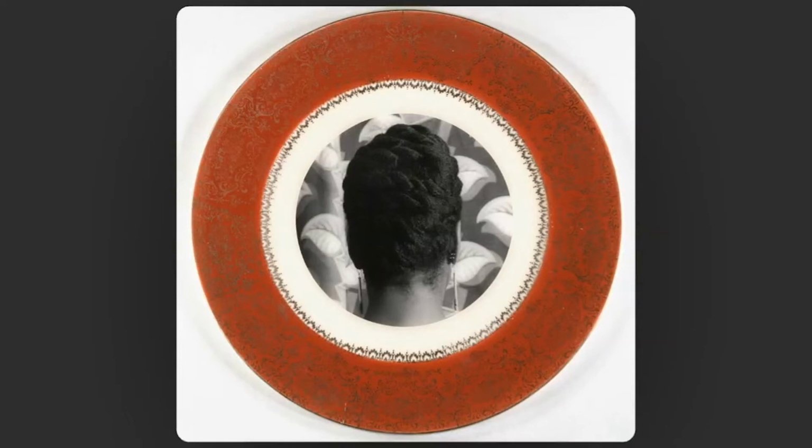Take apart the pieces of this piece. Look over it. Dive deeper.